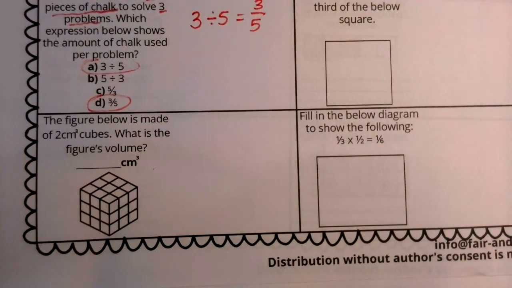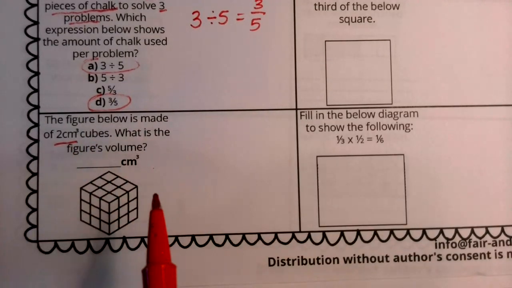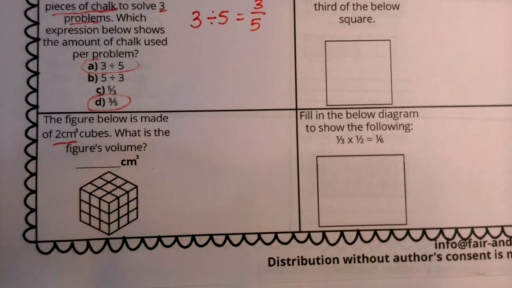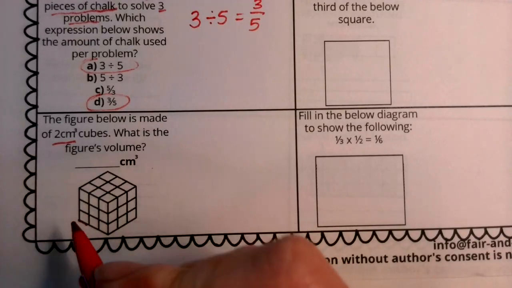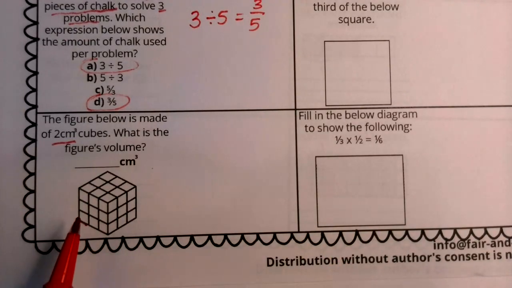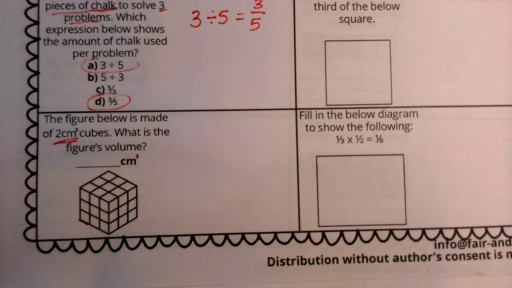Number 5 is a volume question that is unique, so read it carefully. It says the figure below is made up of 2 centimeter cubed cubes. What is the figure's volume? So each of these lines is not representing 1 centimeter. Each of these lines is representing 2 centimeters.